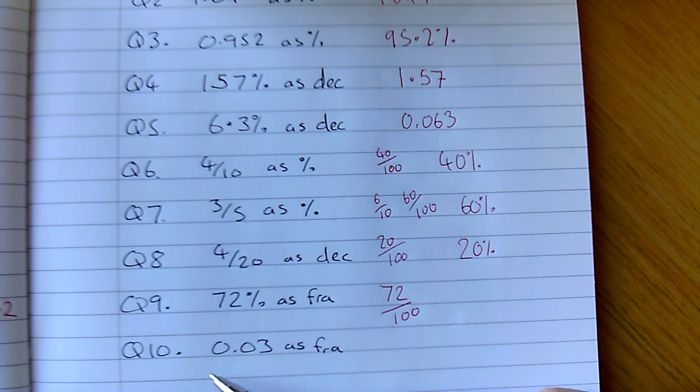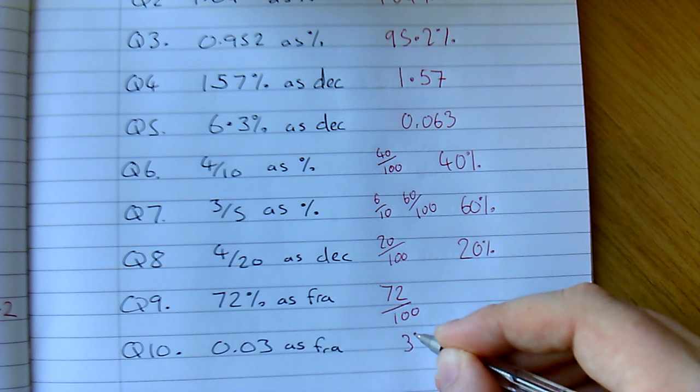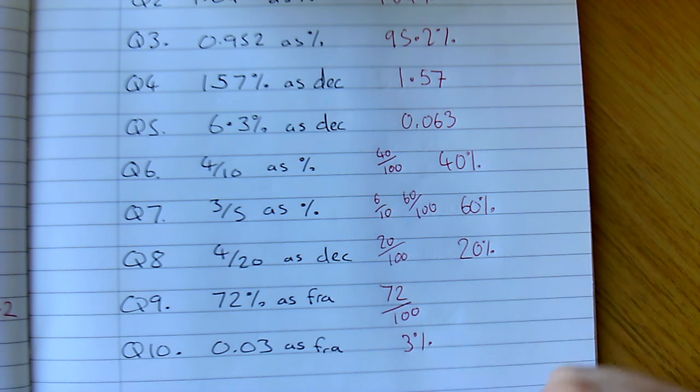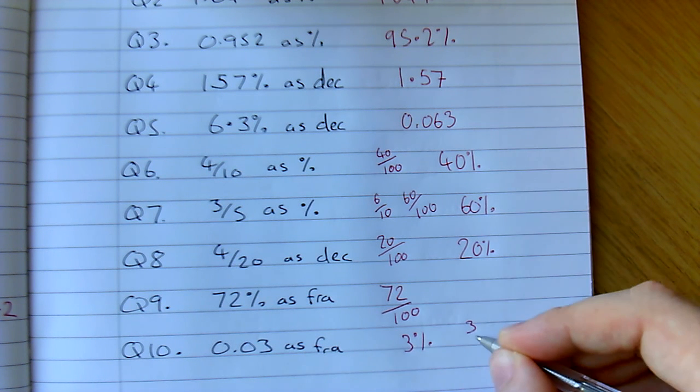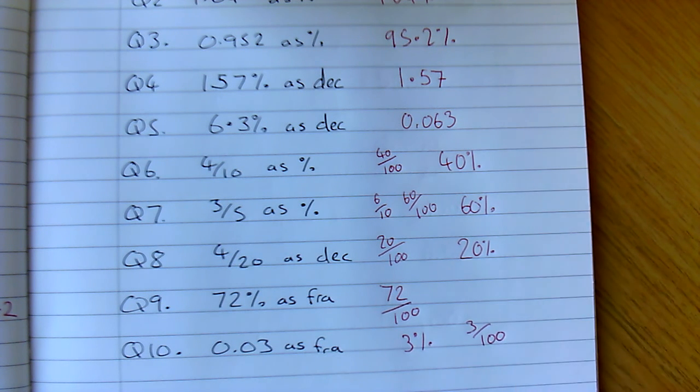Last question, 0.03 as a fraction. Well, as a percentage, that's just 3%, right? So that's going to be 3 over 100.